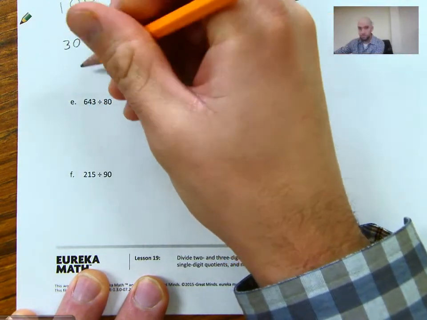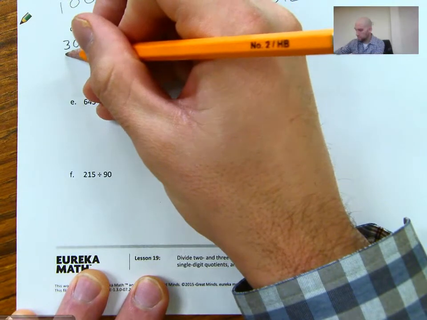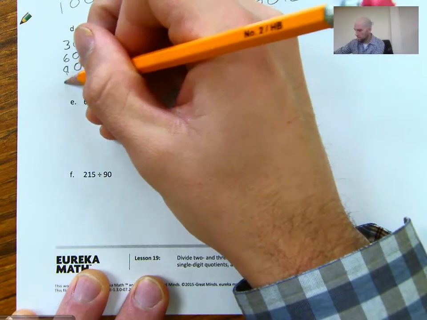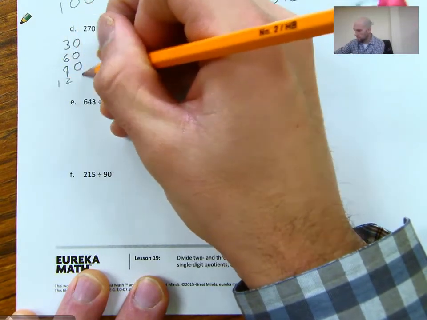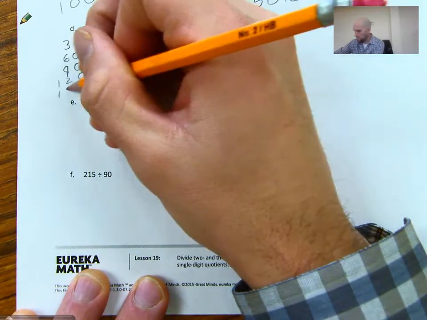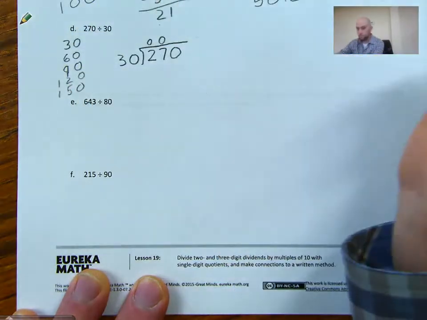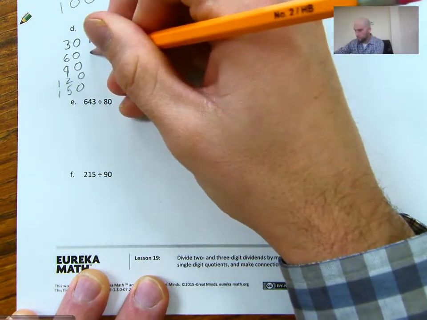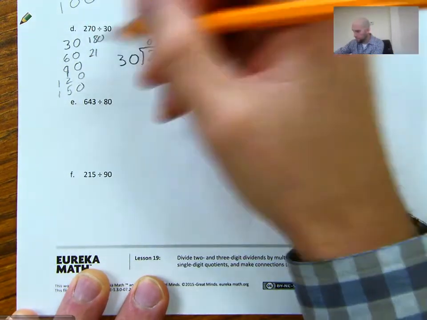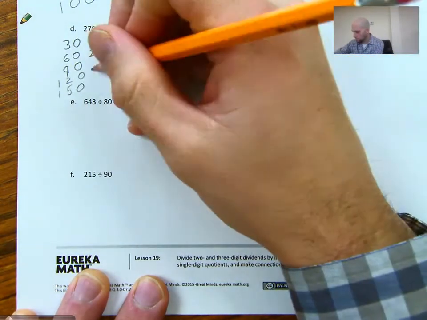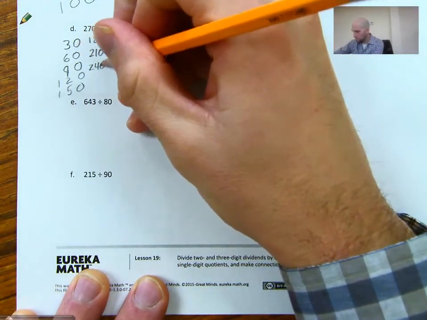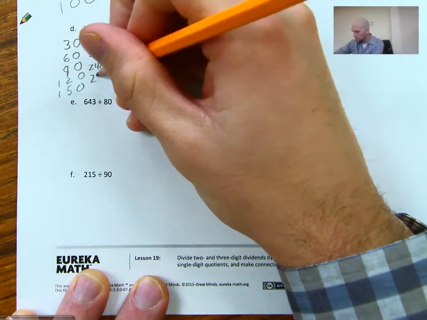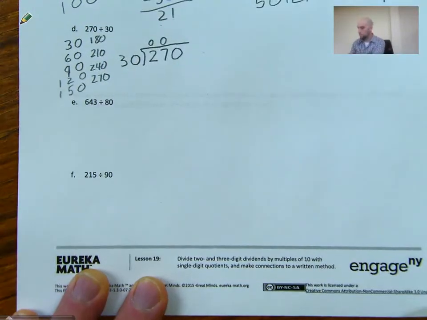30, 60, 90, 120, 150. Oh, you gotta keep going. 180, 210, 240, 270. Oh, hey, look at that.